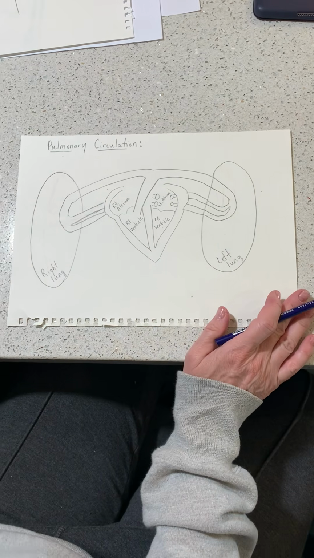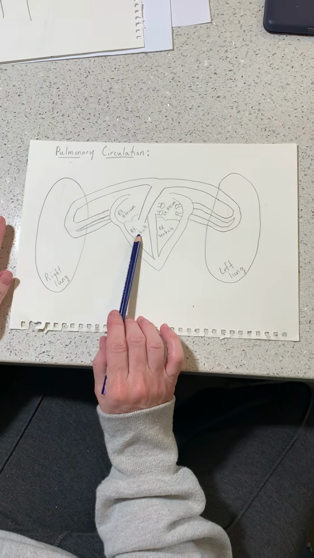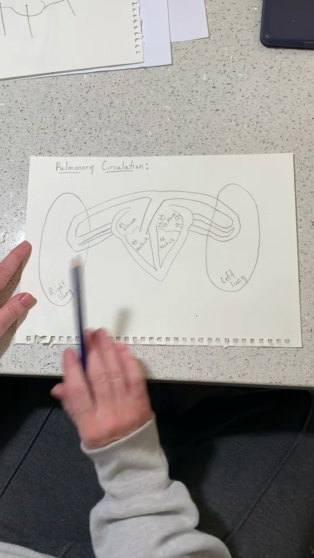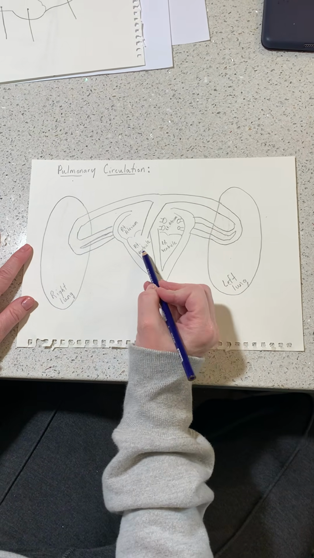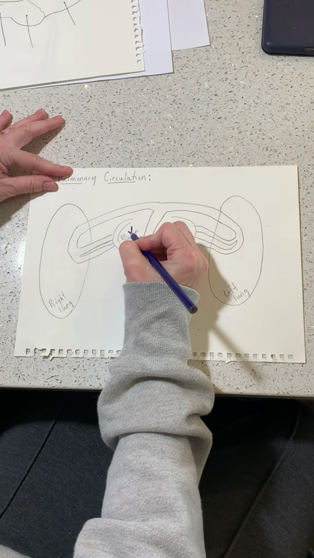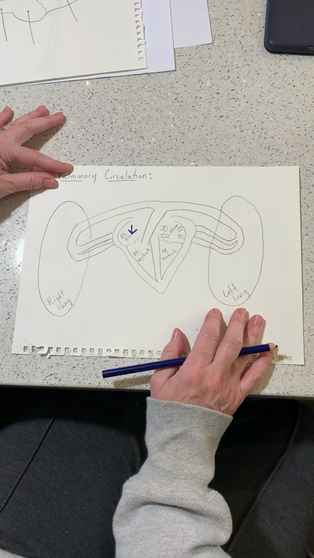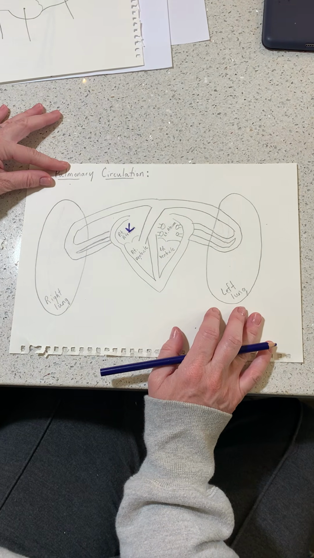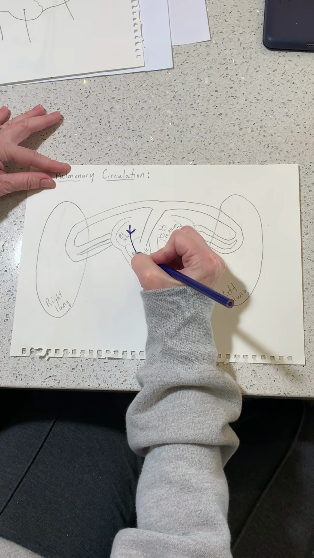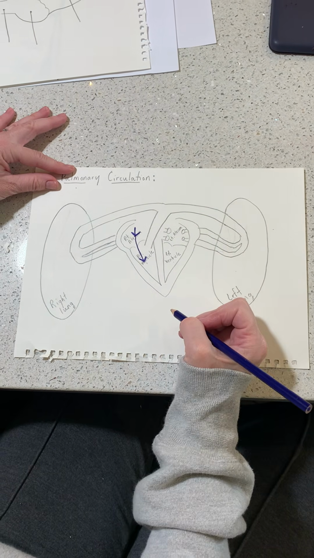So what we're looking at now is we're going to look at blood flow from the heart to the lungs and then from the lungs back to the heart. So we're going to start here on the right side of the heart. Deoxygenated blood flows into the right atrium via the inferior and superior vena cava. They're then going to flow down through the tricuspid valve into the right ventricle.